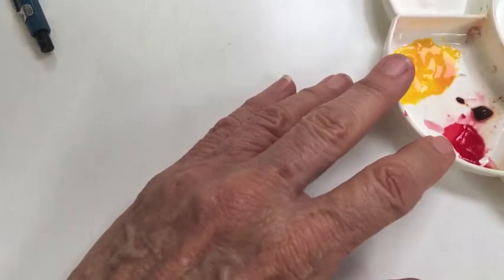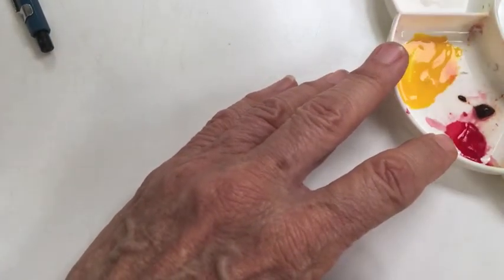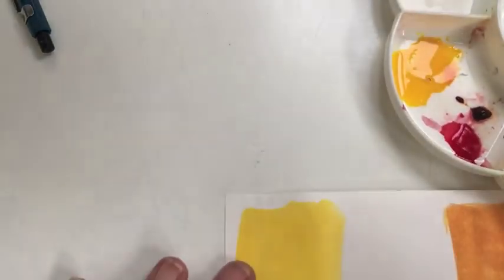Okay. Then we'll mix yellow into that orange to make the tertiary color yellow-orange.